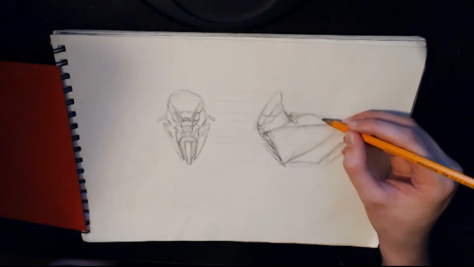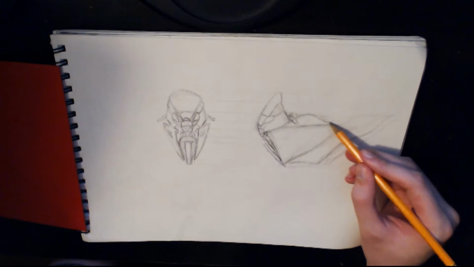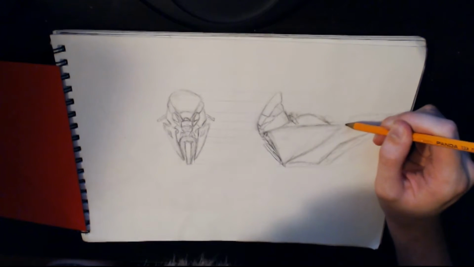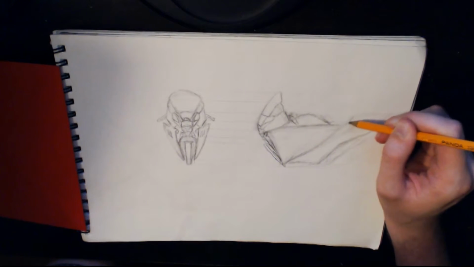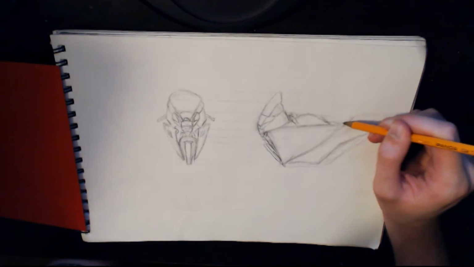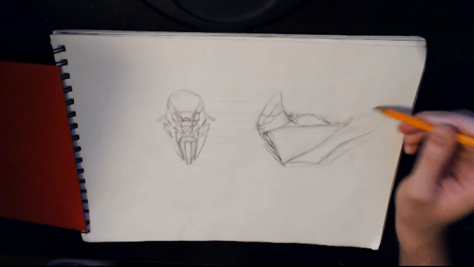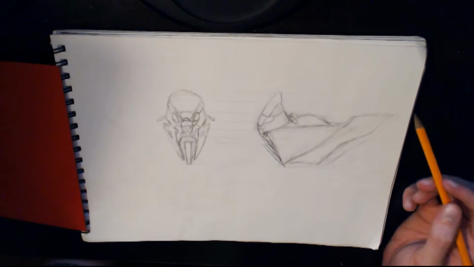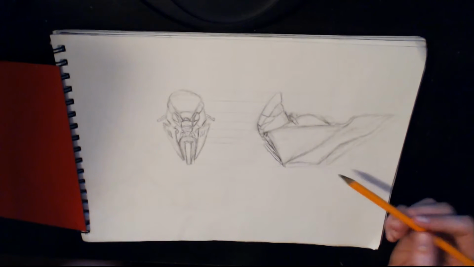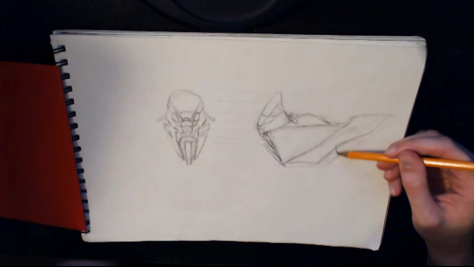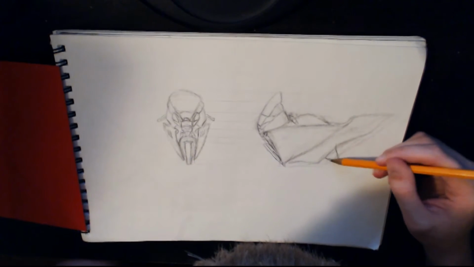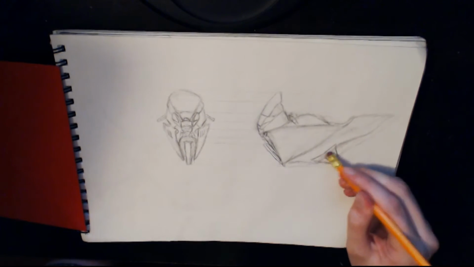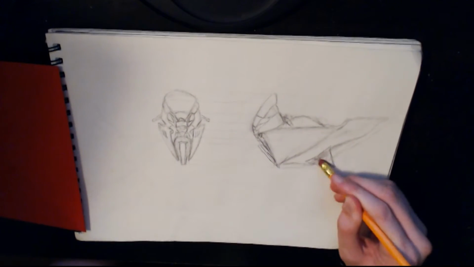Something like that. Just for the purposes of design, I think this will be a good idea.